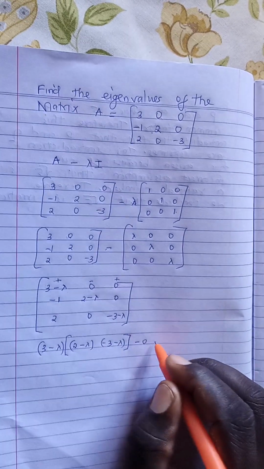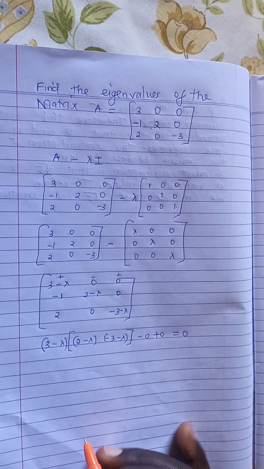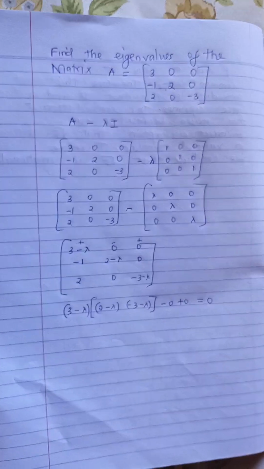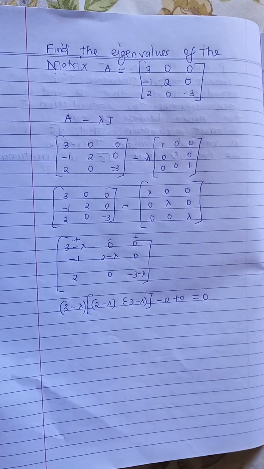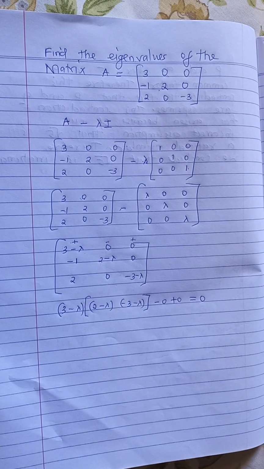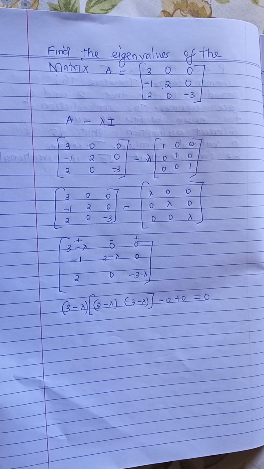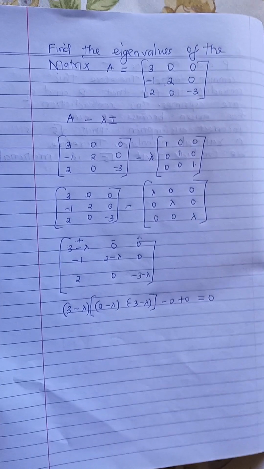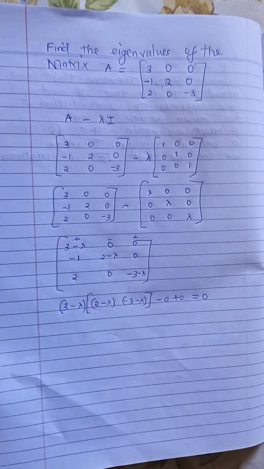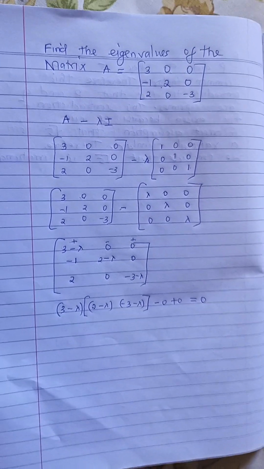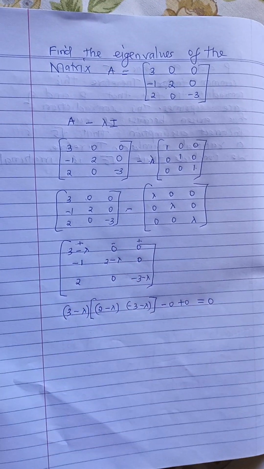That is why I will write here plus 0, then I equate with 0. That is how we can find the determinant of any matrix. Then we equate it with 0, and then we proceed to find the value for lambda. That is how you can find the eigenvalues of a matrix: you find the determinant of the resultant matrix, then you equate it with 0.